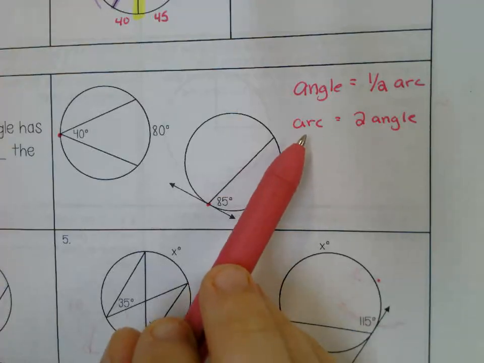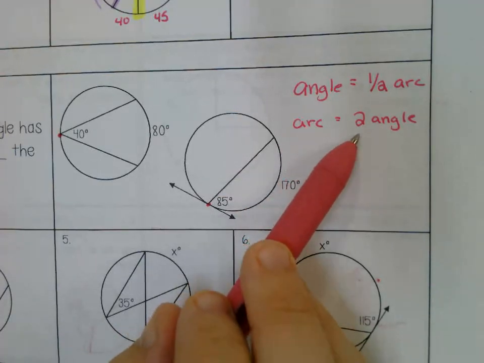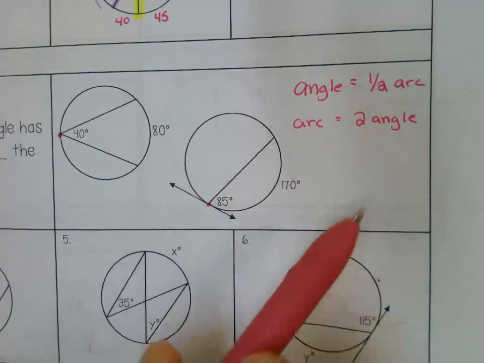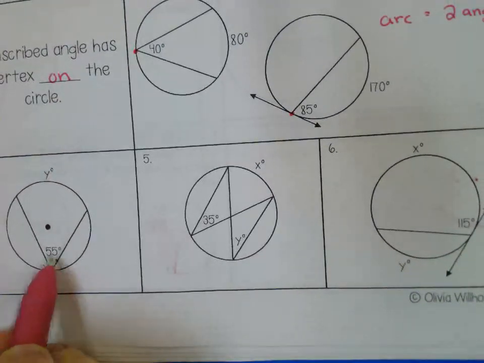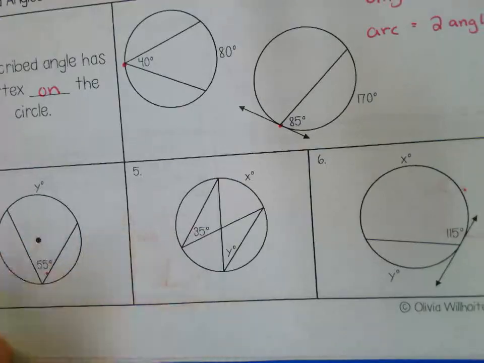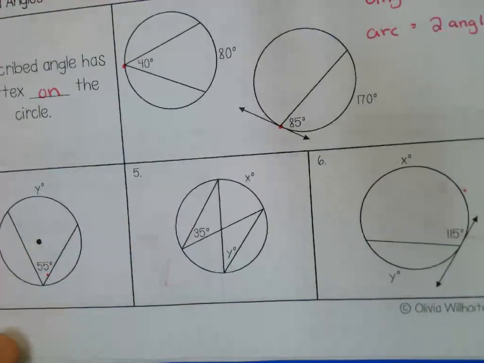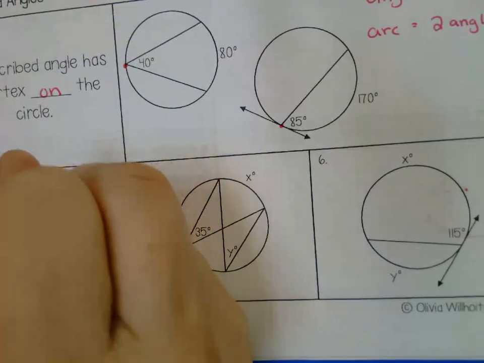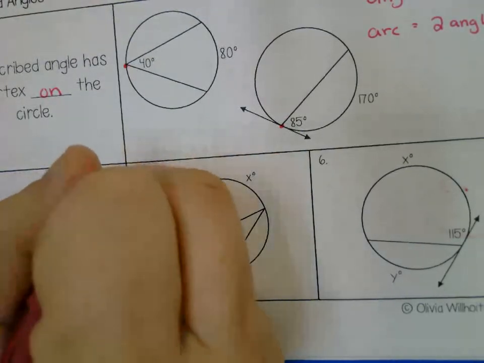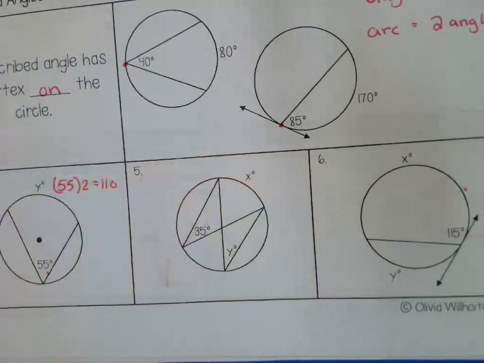Not quite. Okay, the arc is equal to 2 times the angle measure. So if I know that the angle measure is 55, how do I find the arc? 110. Yes, you multiply by 2. So you do 55 times 2, and that's going to give you 110.